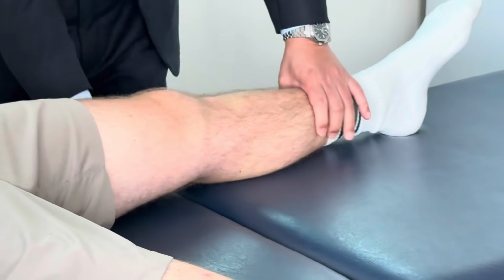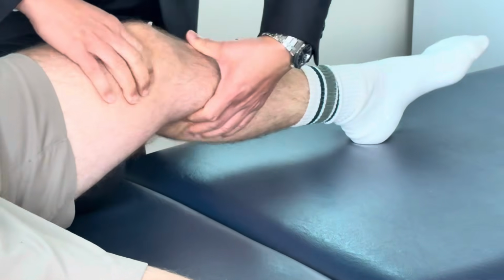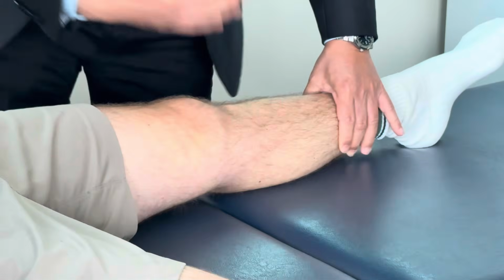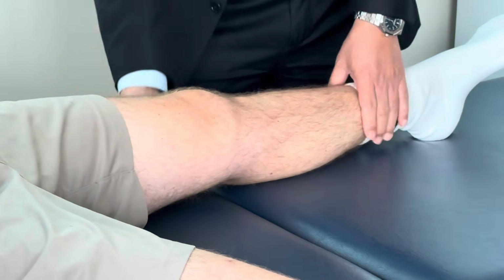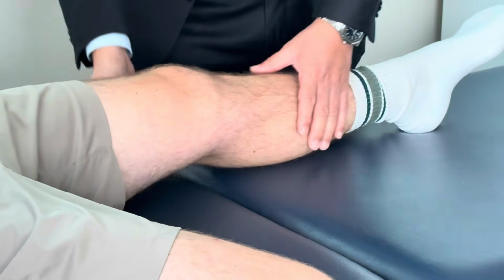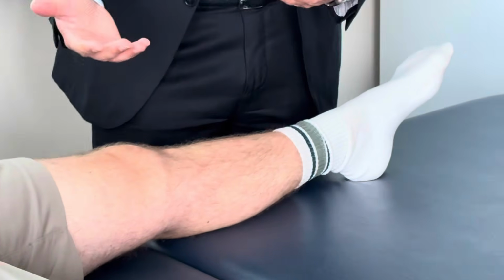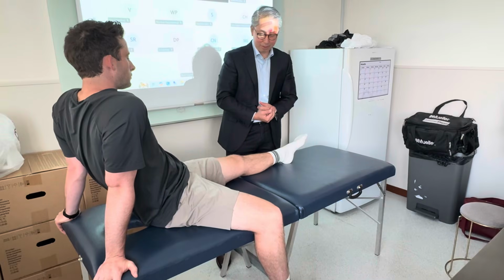Some people will put their knee underneath and do this, which I find a little bit more cumbersome, because all you need is about this much flexion, and then the patient is more relaxed like this, I find anyway. So those are the two ways to do the Lachman.